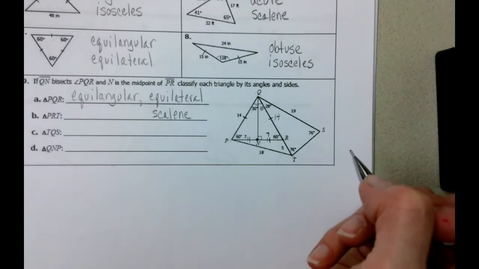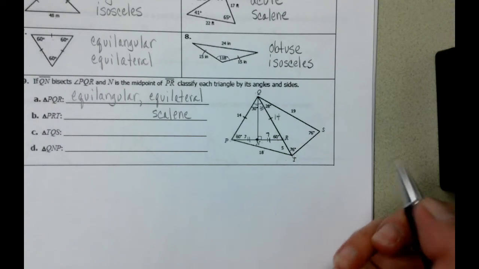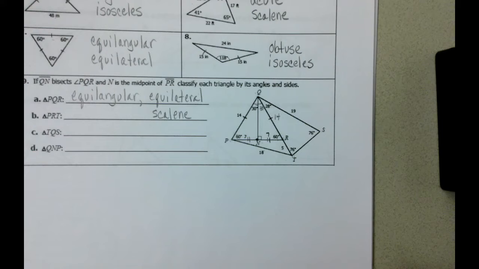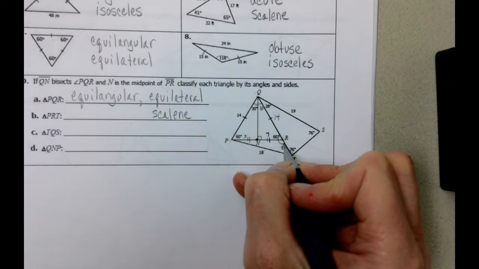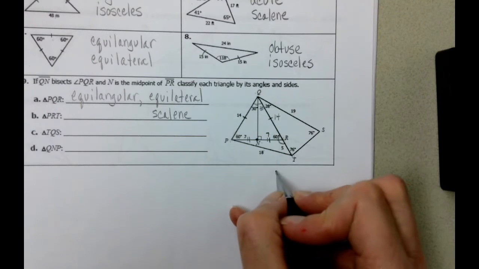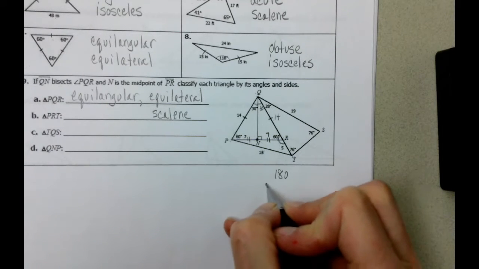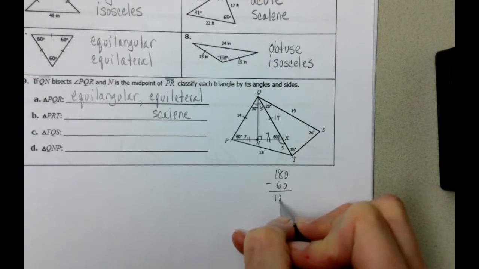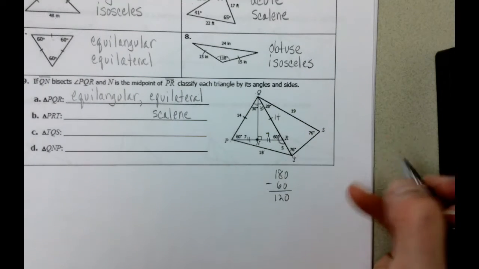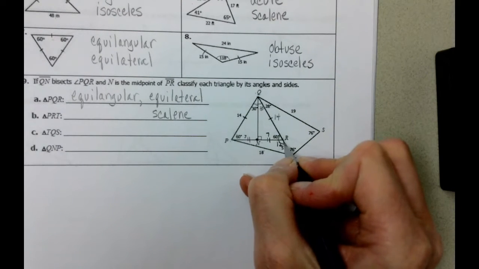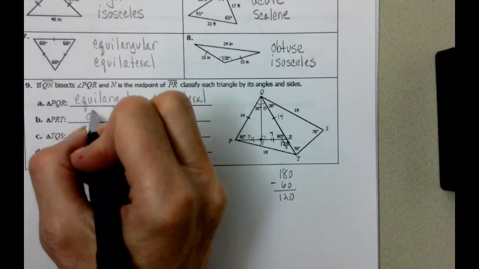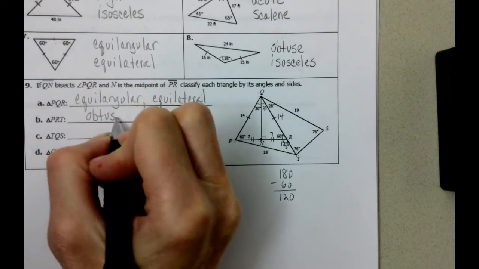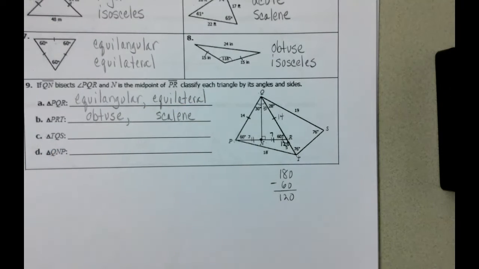And then what we also want to know is what kind of triangle. Well, if this angle is 60, and we combine it with this angle, we get 180 minus 60, which is 120. So that angle right there is 120. Not going to be able to see it very well, but 120 is obtuse. So based on angles, it's obtuse. Based on sides, it's scalene.